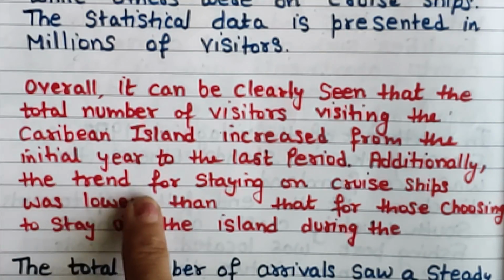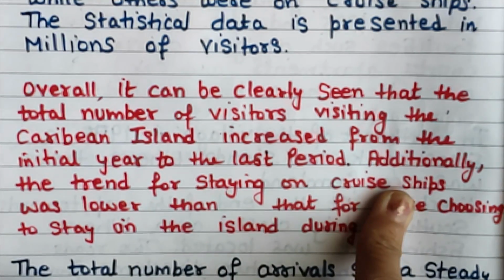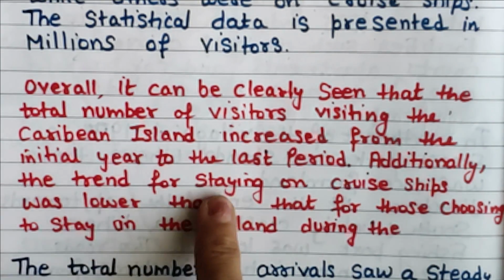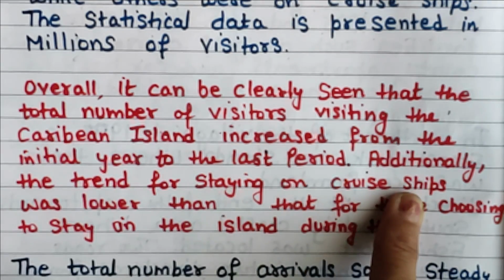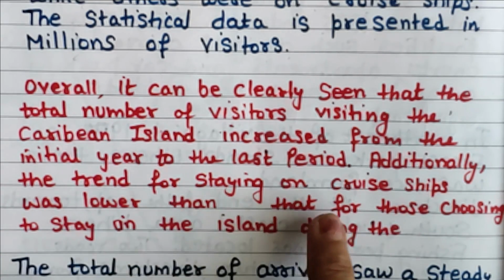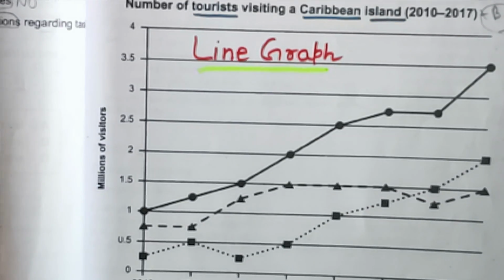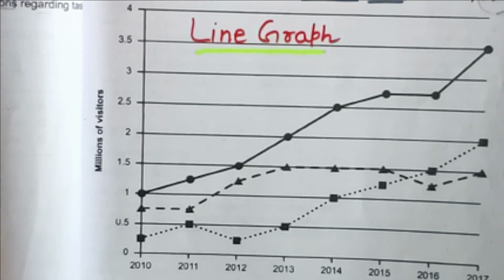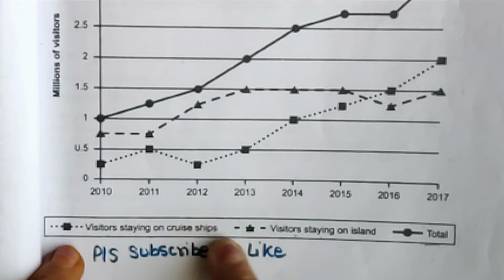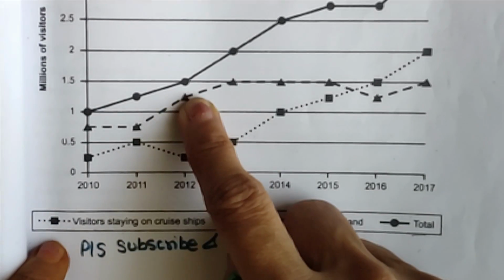Additionally, the trend for staying on cruise ships was lower than that for those staying on the island, because as you can see, the first one is staying on cruise ships, and the second one is this, okay.